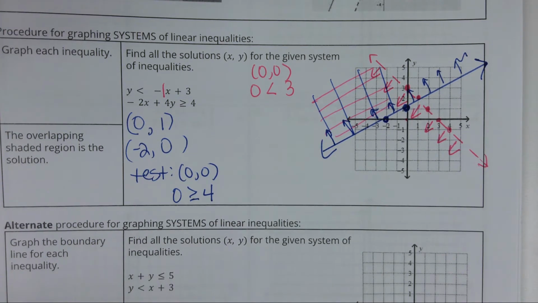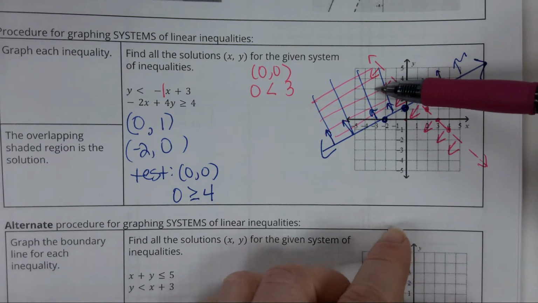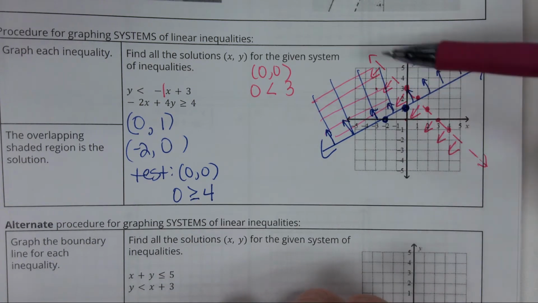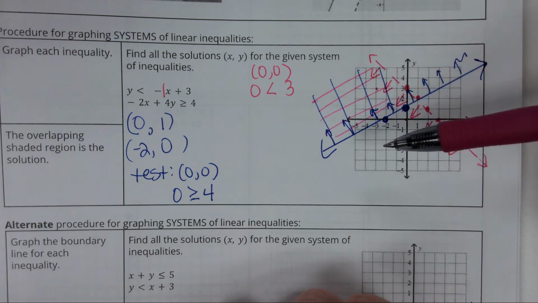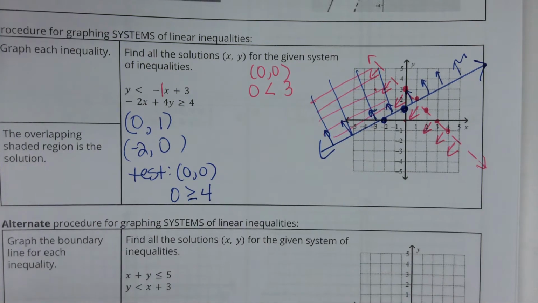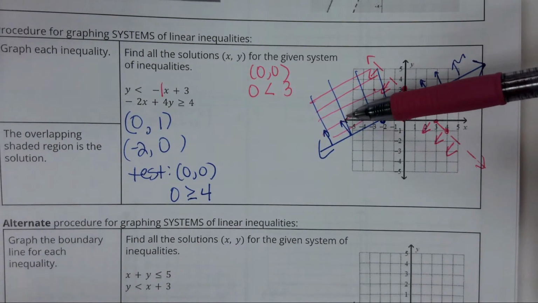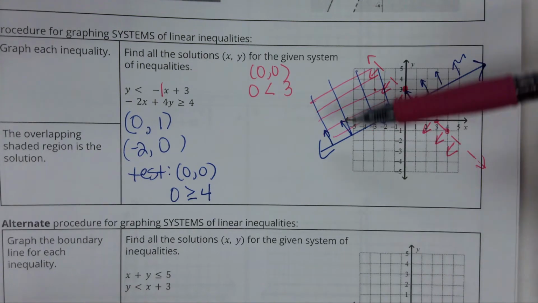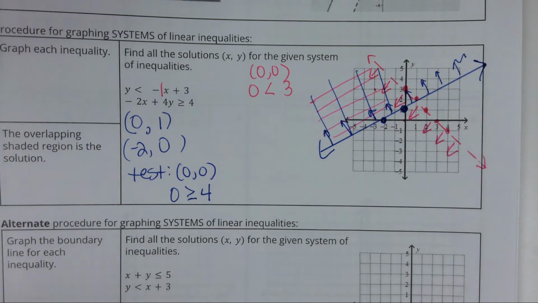Okay, somebody give me a point that would be in the solution then. Say it, Soraya. She says -3, 3, right there would be. That's just one solution, but hopefully you're getting the idea of what a solution is. It's not one point, it's a bunch of points in this area. -6, 4, I mean anything that's in this region here. -1, 2. Yep.